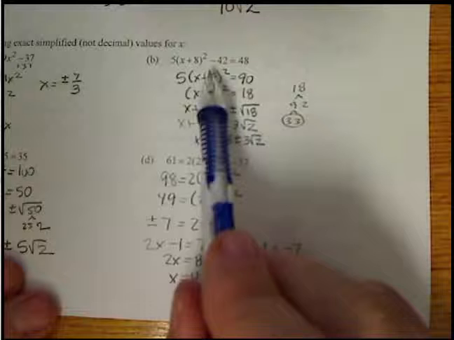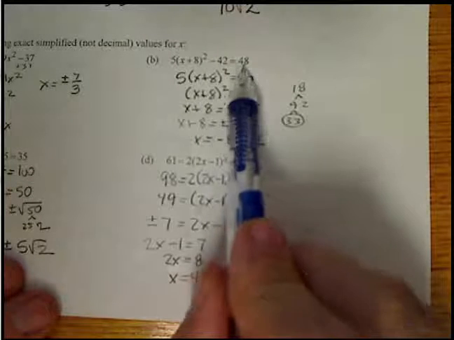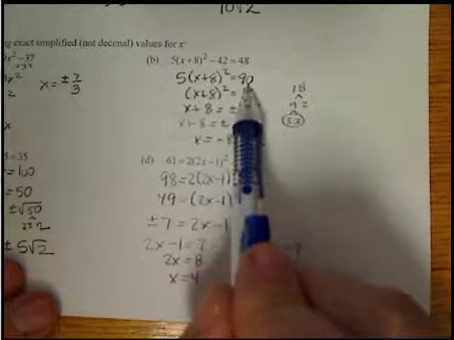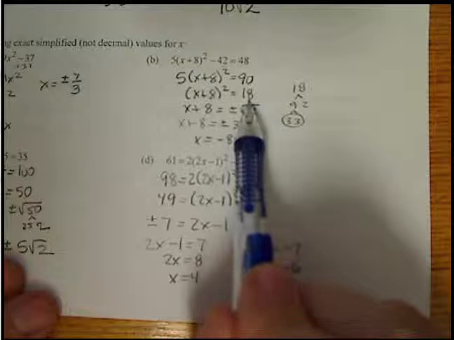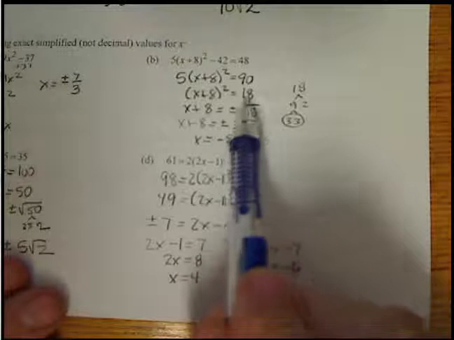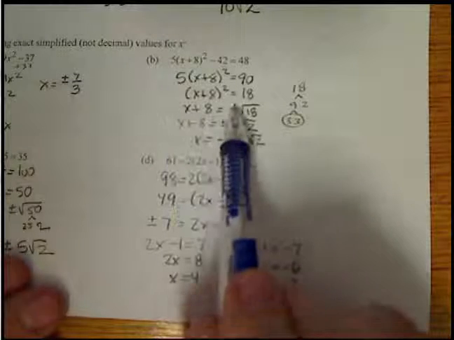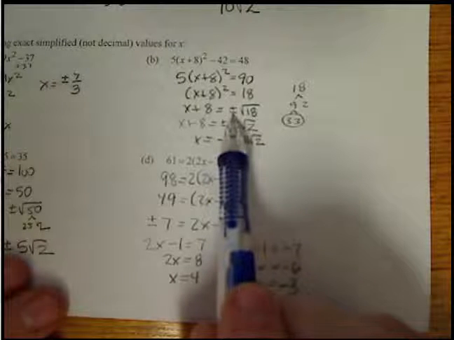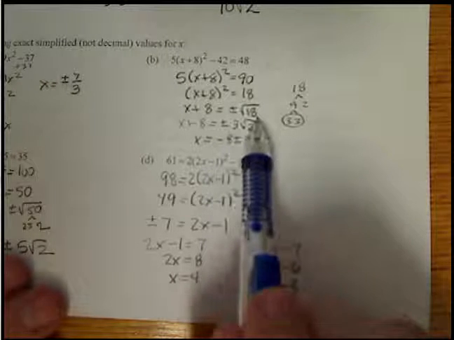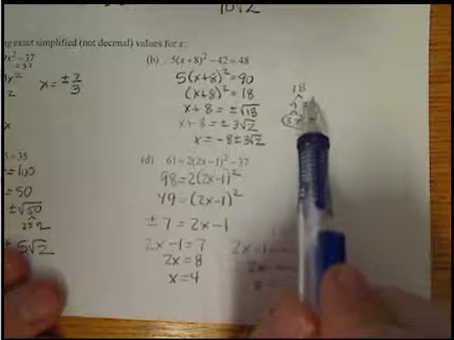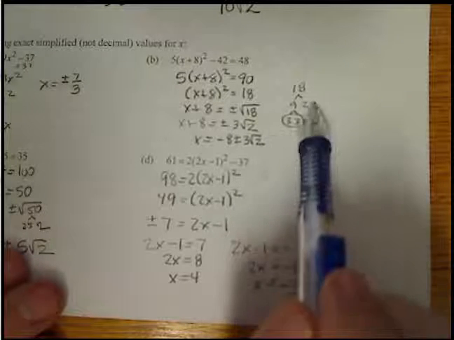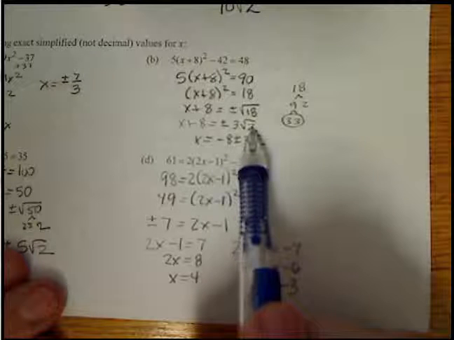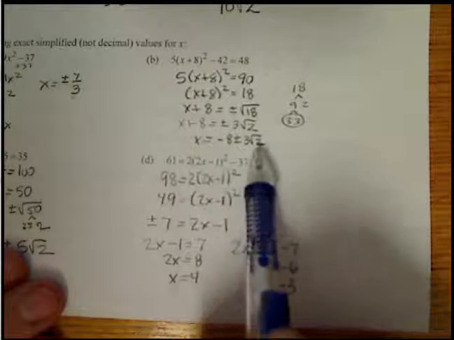On this one, I'm going to add 42. I want to get x plus 8 squared by itself. So I got 90. Divided by 5, I get 18. Take the square root, I get x plus 8 is plus or minus. Remember, every time you take a square root, you got to do plus or minus the square root of 18. 18 I can break down to 3 root 2, and there's a factor tree for you. So I have plus or minus 3 root 2, then just have to subtract 8.